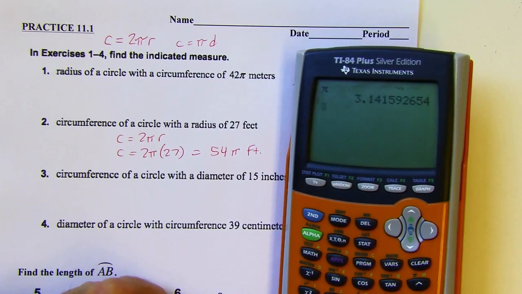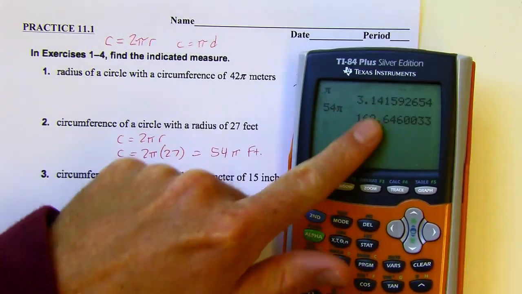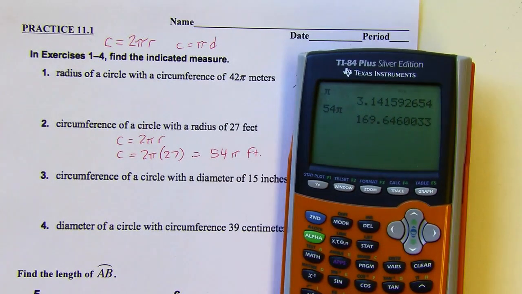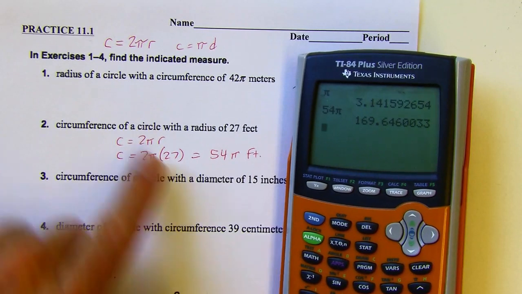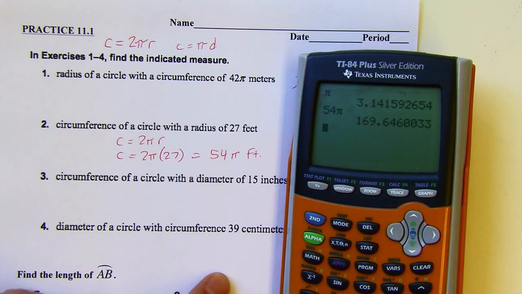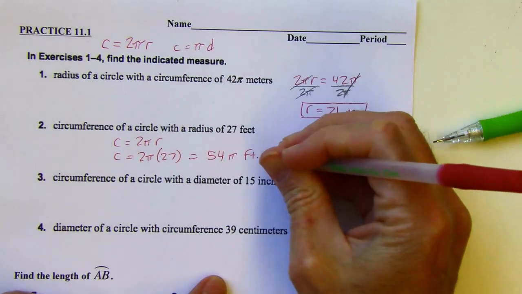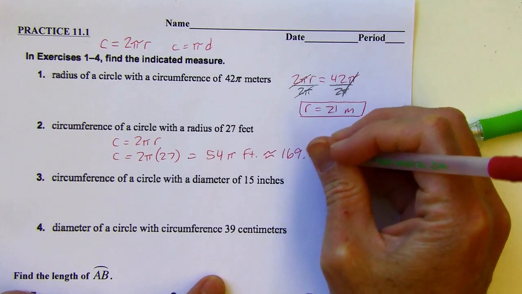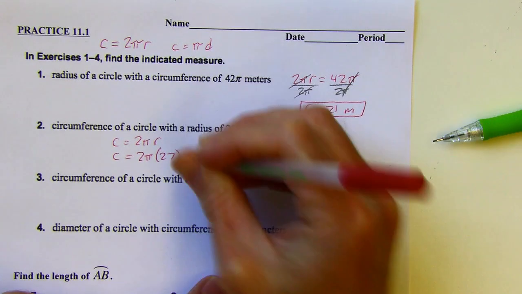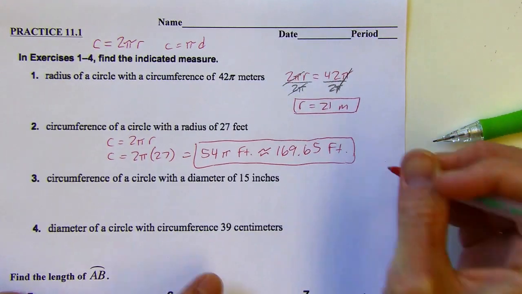So I'm going to use 54 pi like that in my calculator, or you can multiply the decimal by 54. And then I'm going to round to the nearest hundredth, since it doesn't say where to round. I'll call that about 169.65 feet. So either of those would be acceptable, depending on if you want to round or not.